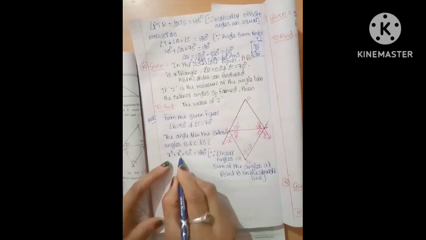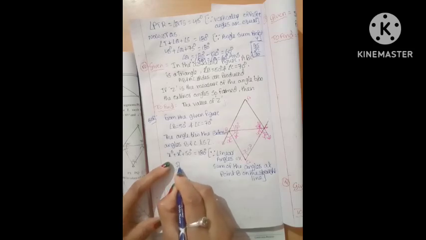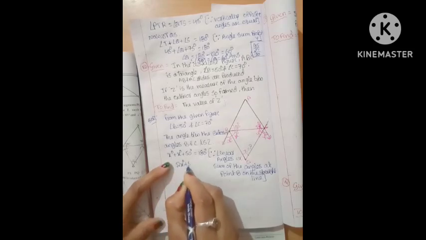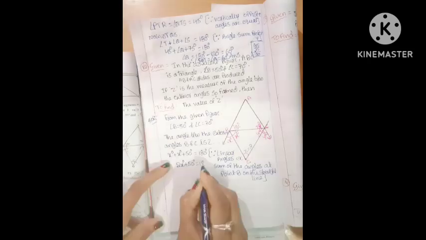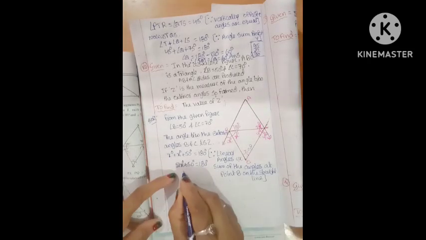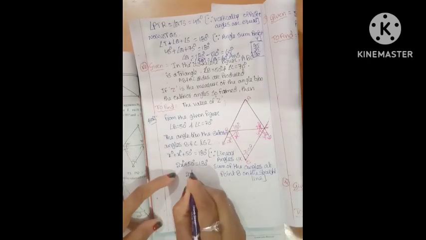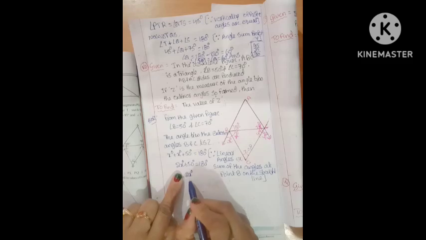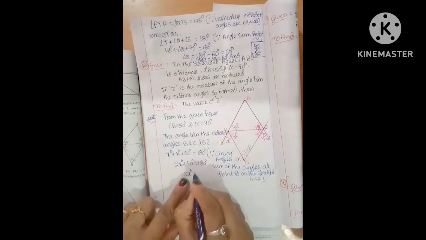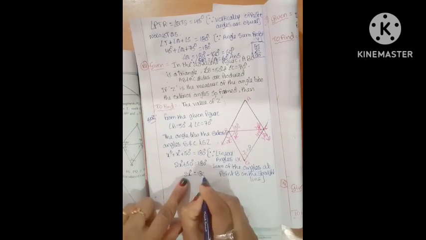So x degrees plus x degrees, it is nothing but 2x degrees plus 50 degrees is equal to 180 degrees. So we want the x value only. So first the variables we will write on one side, all the constants we will move to the other side.